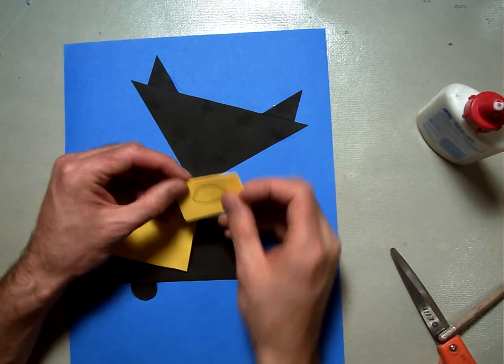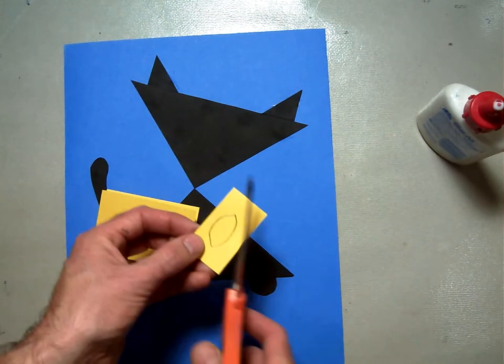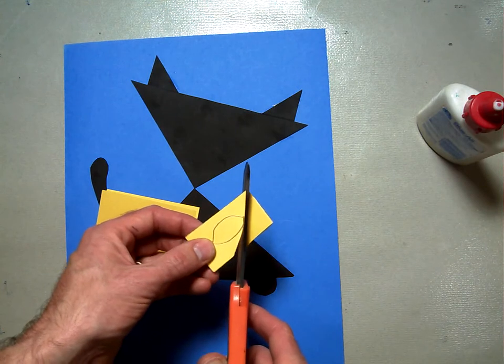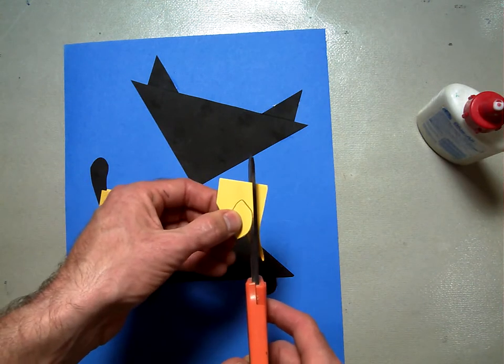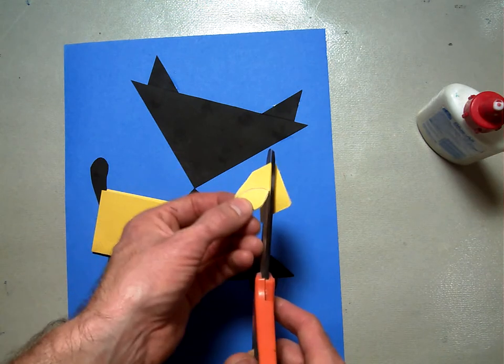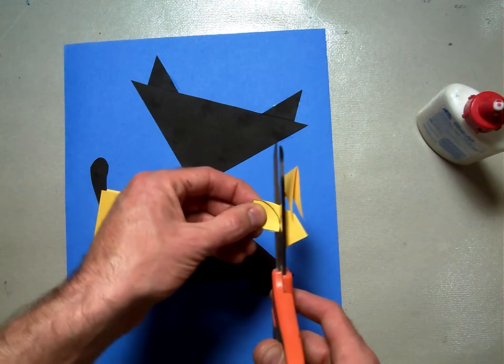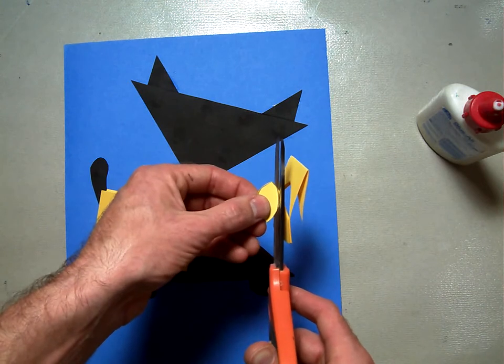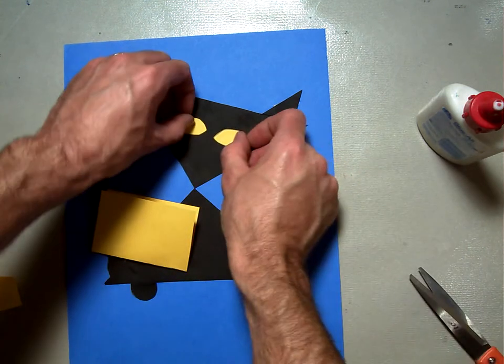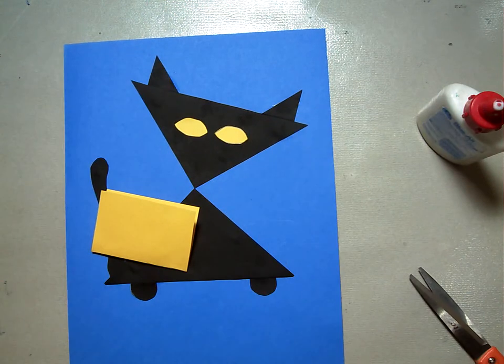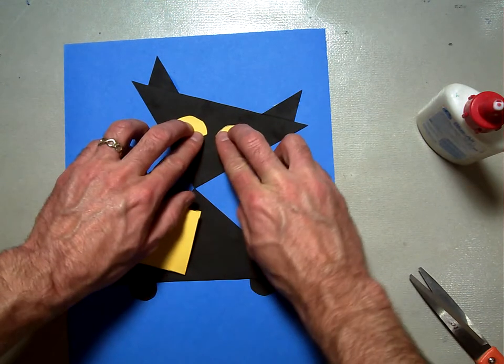Okay. Now you're just going to cut that eye out. Hold on to your paper and cut that eye out. Notice how I'm turning my paper, so I'm always keeping my scissors pointed away from me. And now we have two eyes for our cat. Okay, I like to kind of tilt them like this. It makes them look more interesting.